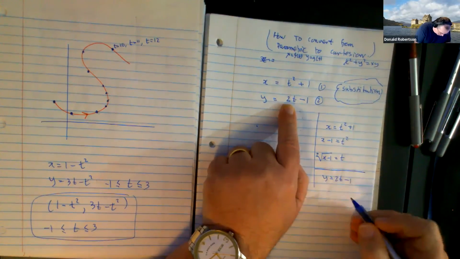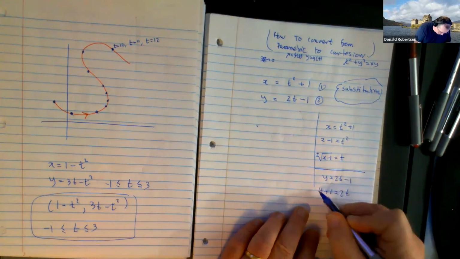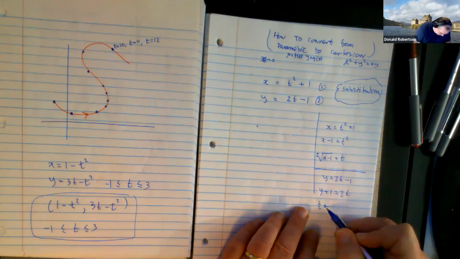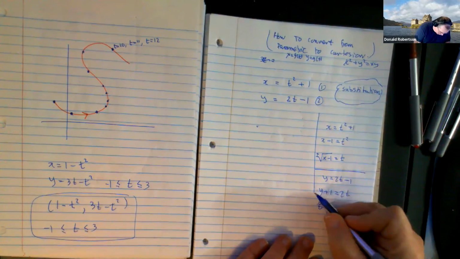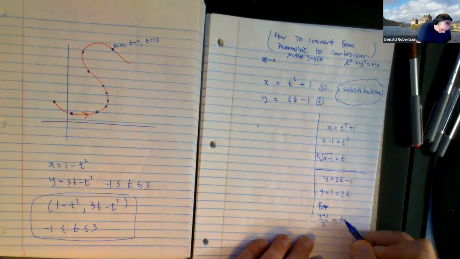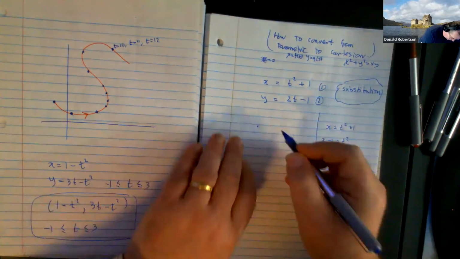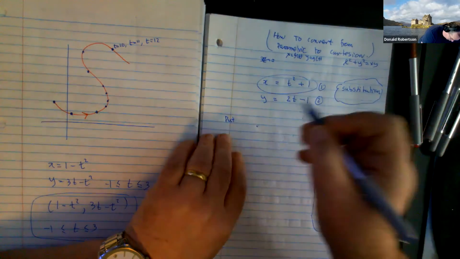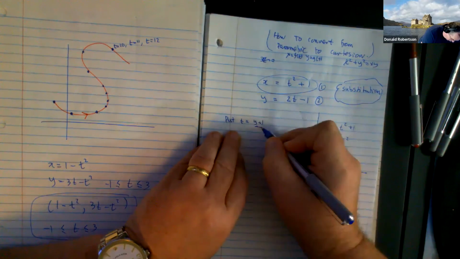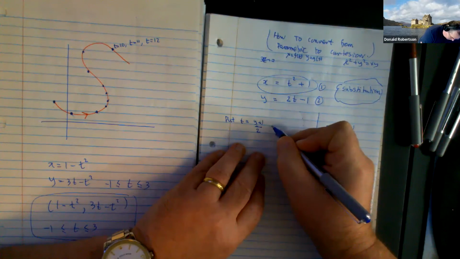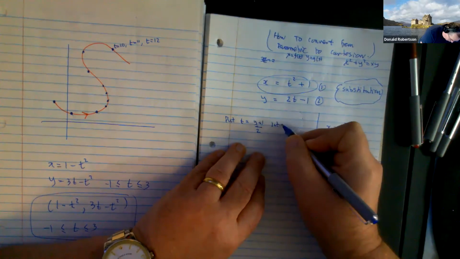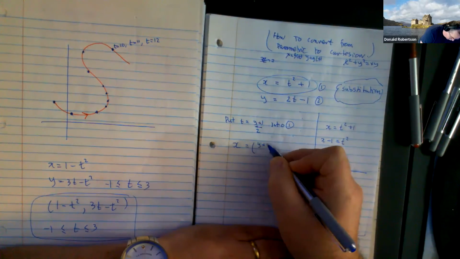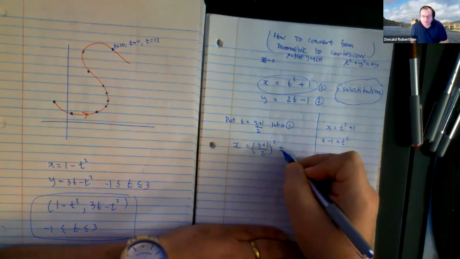If I add 1 to both sides, and then I basically divide everybody by 2, it's going to be ugly no matter what I do, isn't it? How about y plus 1 over 2? Now I've thought about it. Then you can go here and you can substitute the t equals y plus 1 over 2, right, into equation 1. And so you get x equals (y plus 1 over 2) squared plus 1.